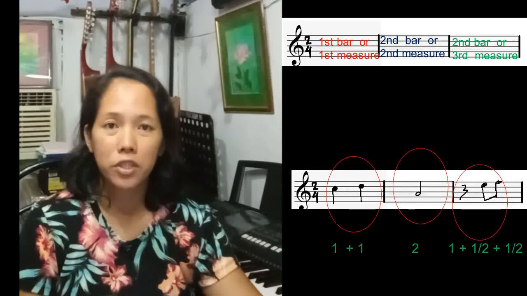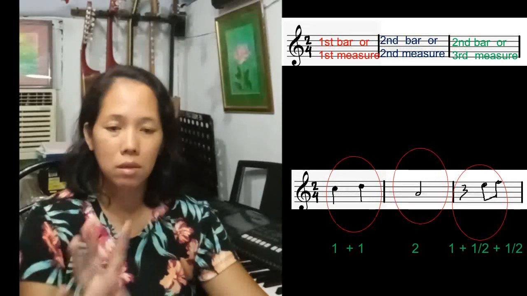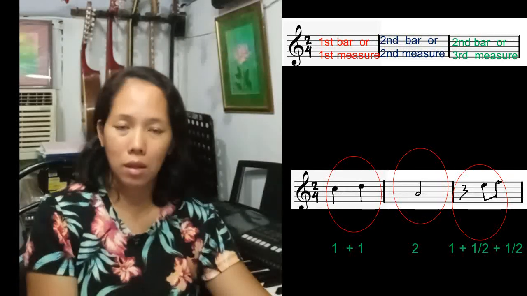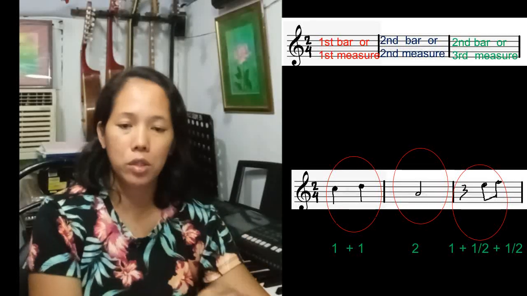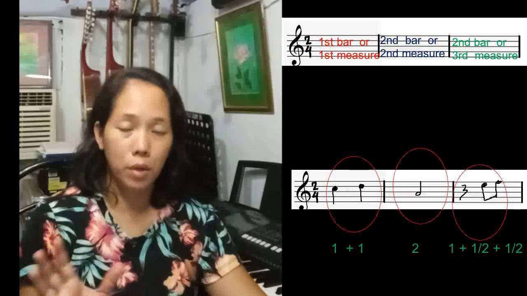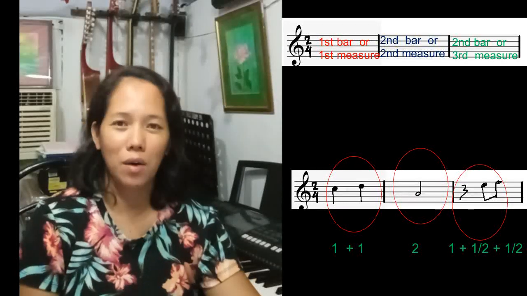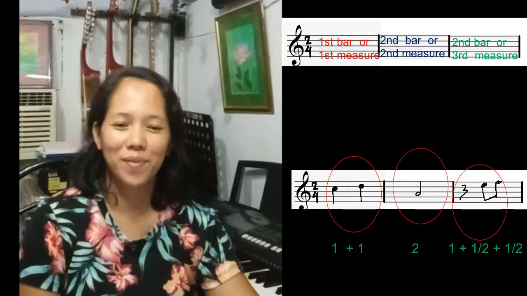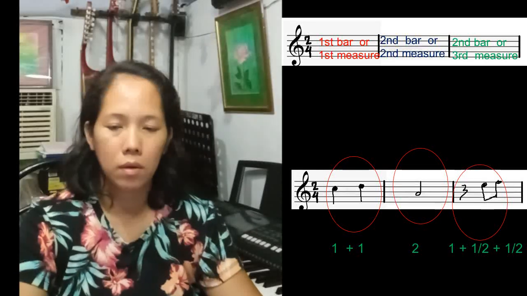So if the top is 3, there will only be 3 counts in each measure. And if it's 4 on top, then there will be 4 counts in each measure.